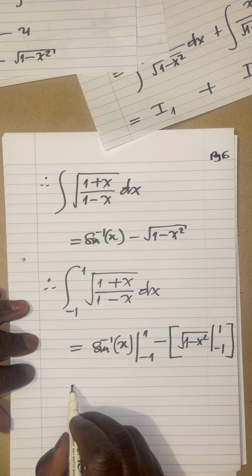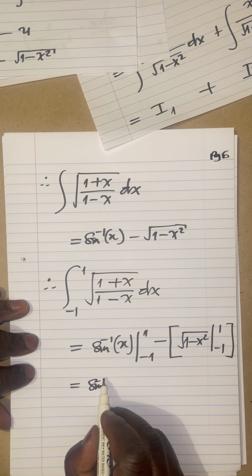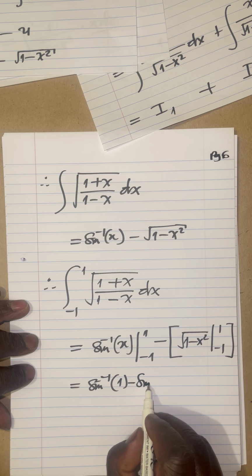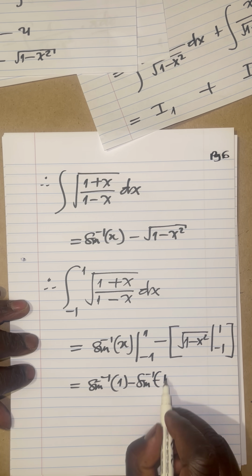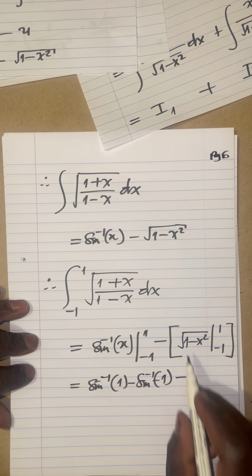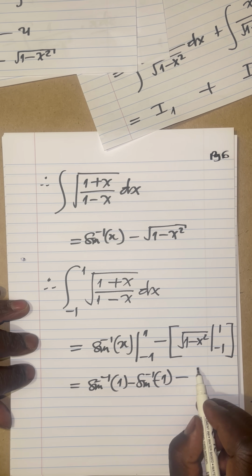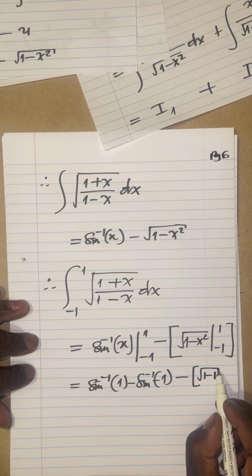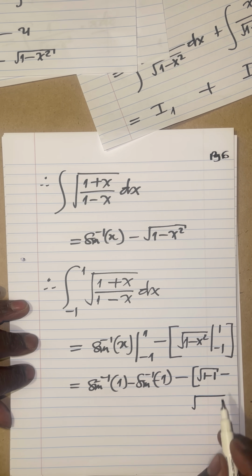And this part here, this is sine inverse of 1 minus sine inverse of minus 1. And then I'm going to say minus this part, if you like, it's going to be square root of 1 minus, if you put 1 there and square it, it's going to be 1. And then minus square root of, if you put minus 1 there, it has to be squared, so it will be 1 minus 1 as well.